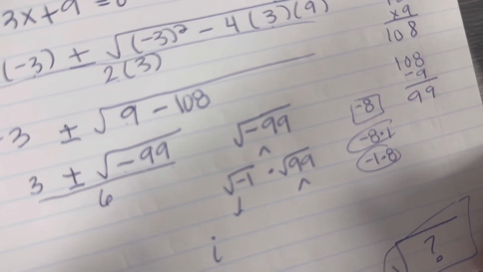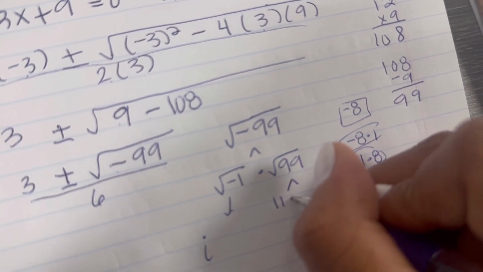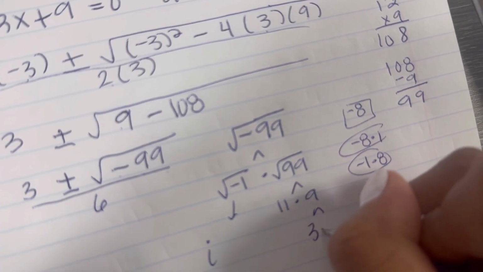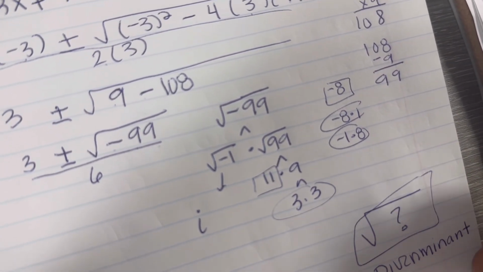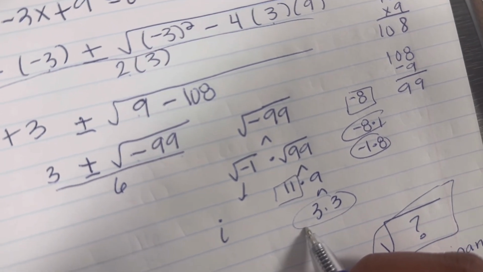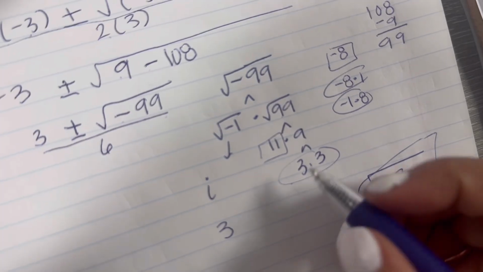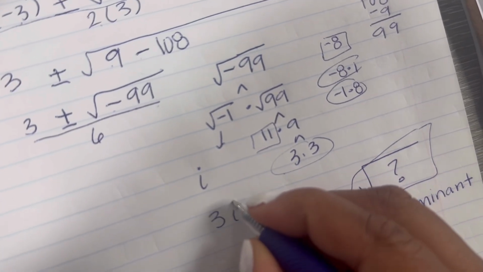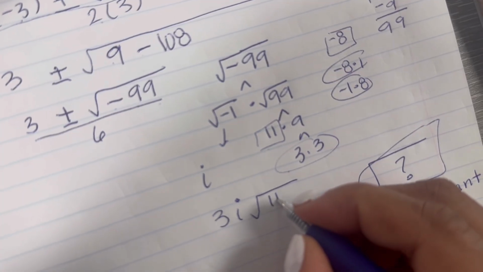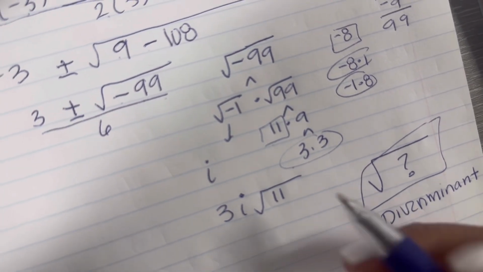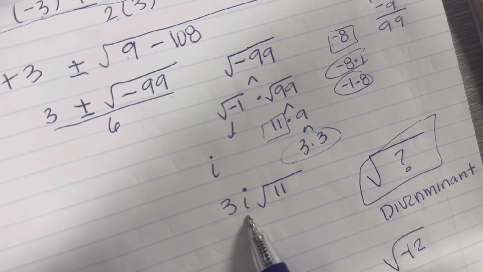And then do your tree, like normal, on the positive 99, which is 11 times 9, right? Then 3 times 3. There's a double, non-double. So your twin comes out as one number. Then you put your i. Then you keep non-twin in. The square root of -99 is 3i radical 11.